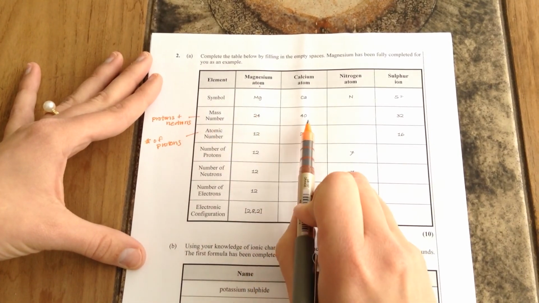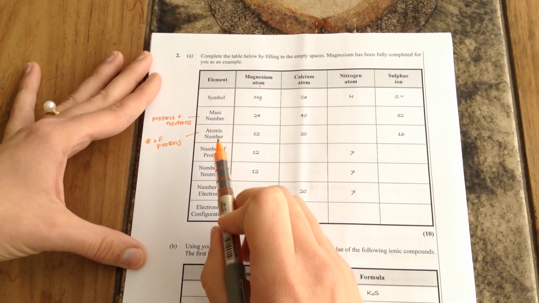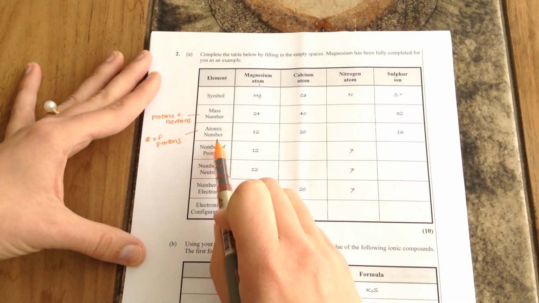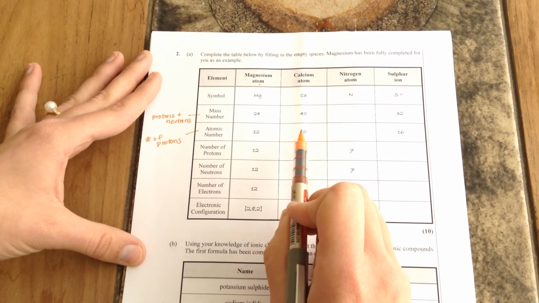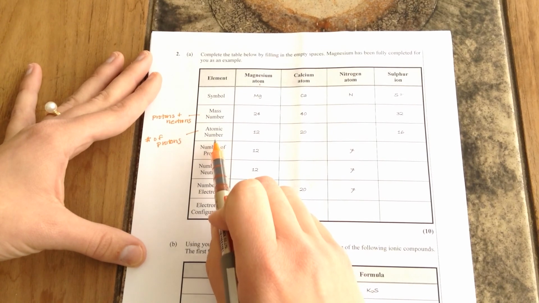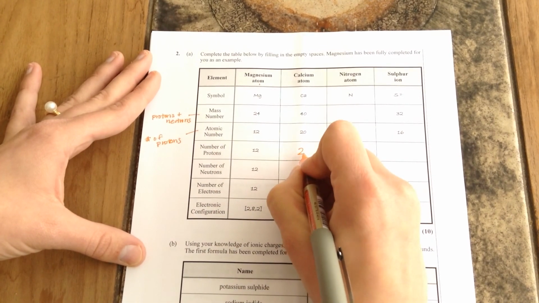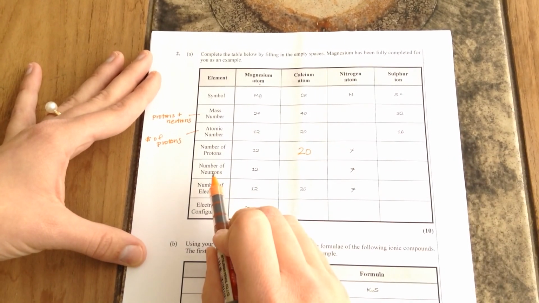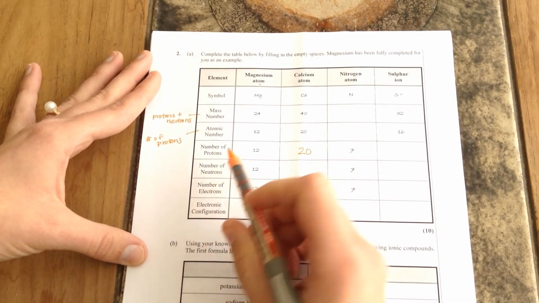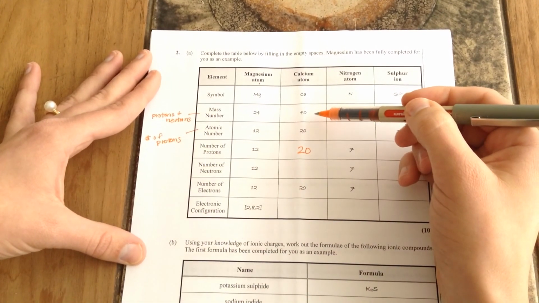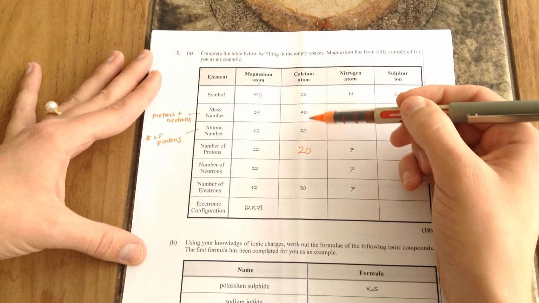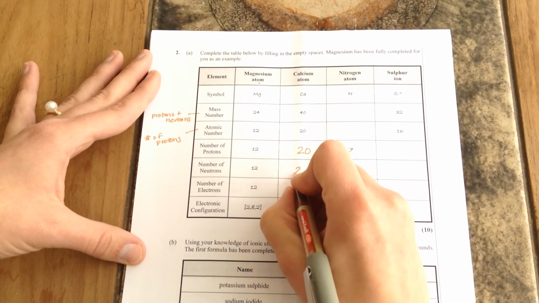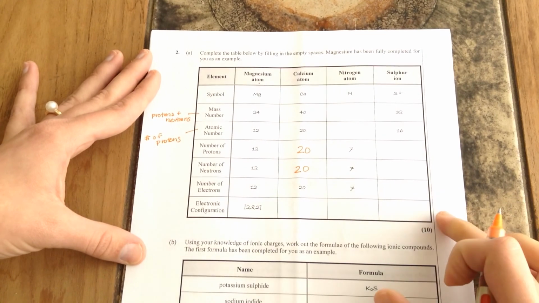So it gives us the mass number is 40 and the atomic number is 20. Remember, the number of protons and the atomic number are exactly the same. So an atomic number of 20 means we have 20 protons. We can find the number of neutrons from the mass number. If the mass number is 40 and we have 20 protons, we subtract 40 minus 20 and we get that we have 20 neutrons as well.